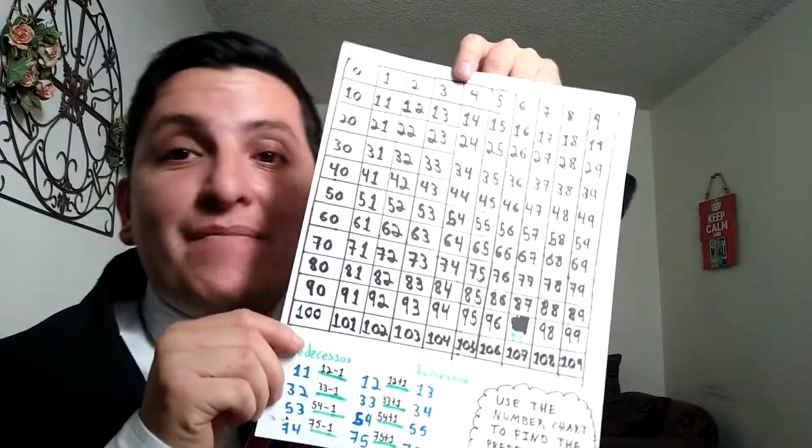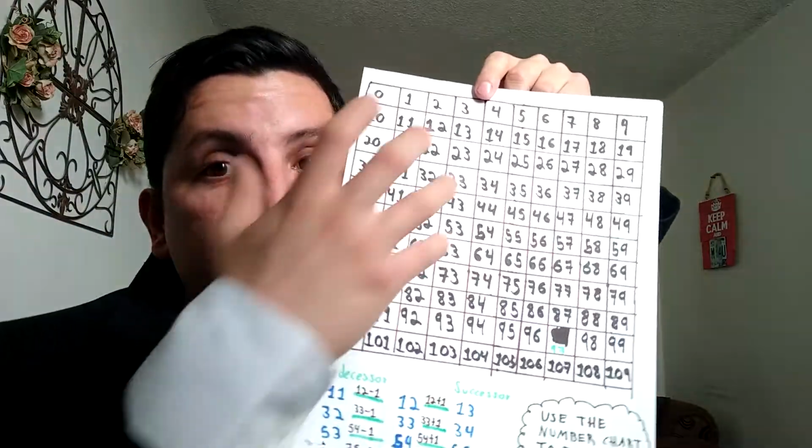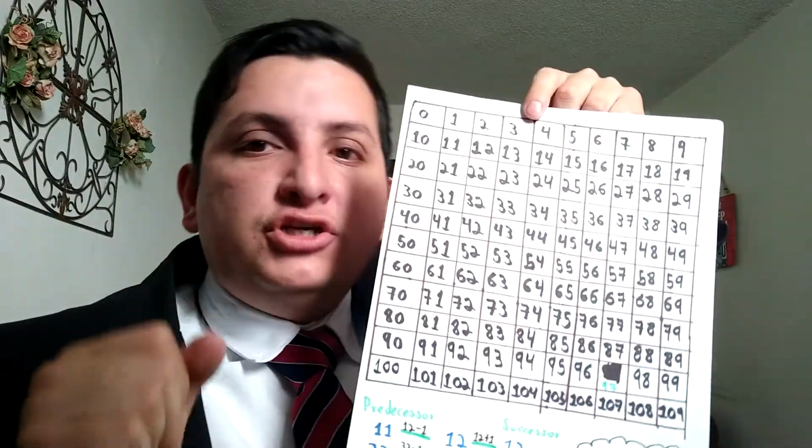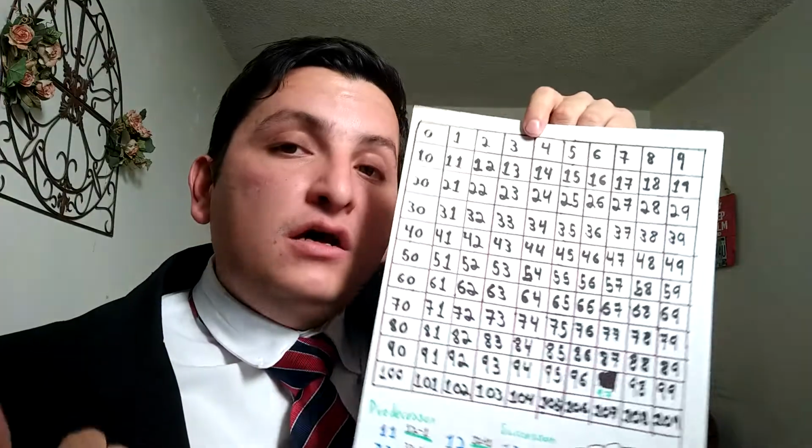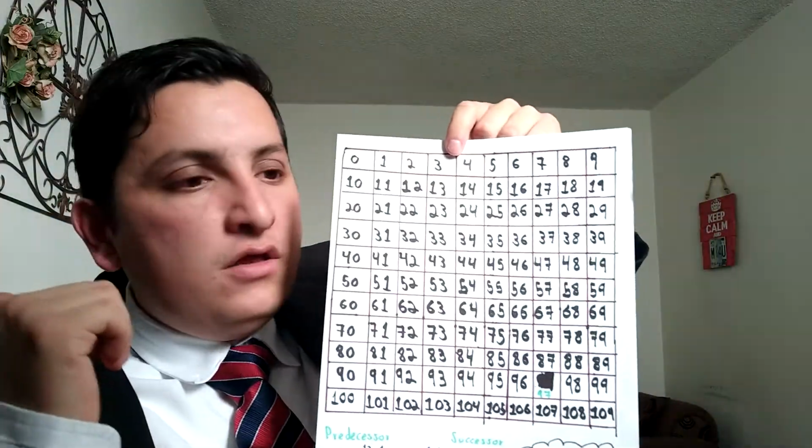But teacher, sometimes it happens that I don't remember the numbers. I don't remember the order. What can I do? Well, what we can do is to have a number chart like this. You can draw it on a paper sheet or in your notebook if you have it, and it's gonna help you a lot to see the order of the numbers when you count forward or when you count backward, and you will find the predecessor or the successor for that number.